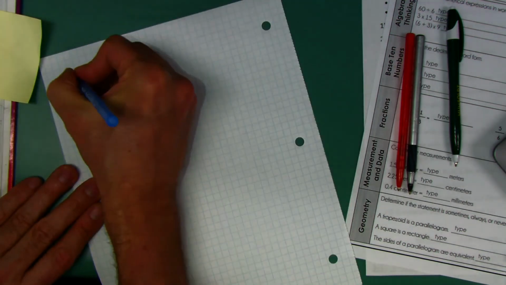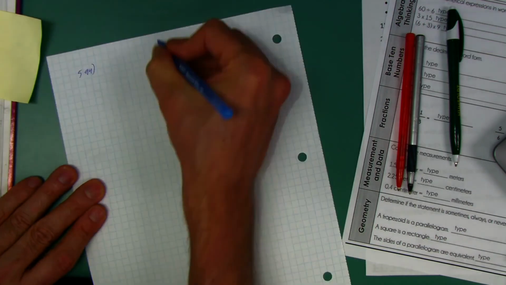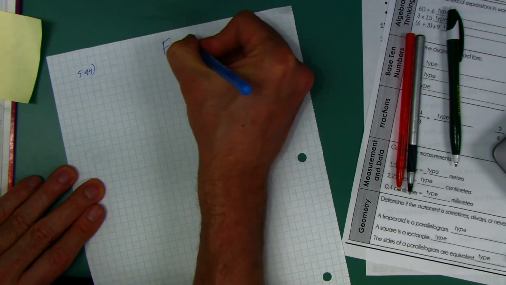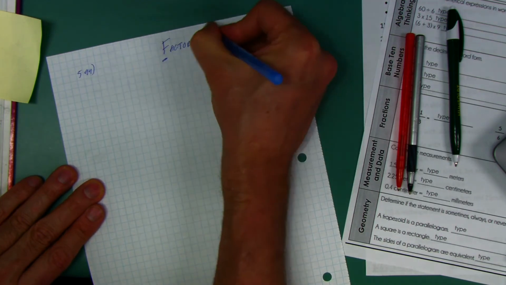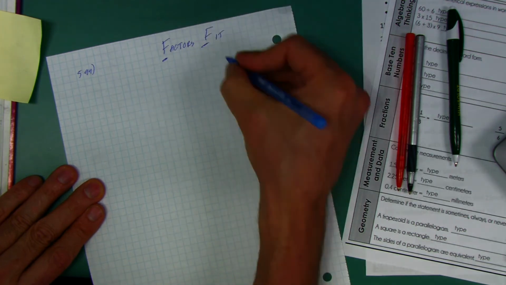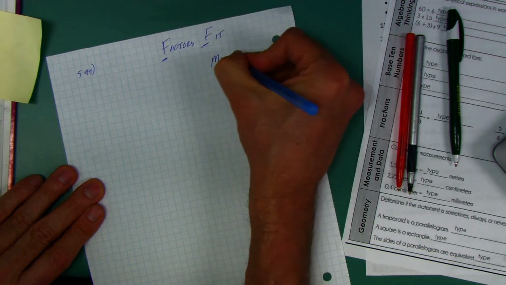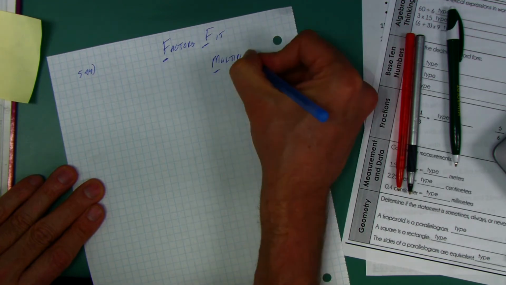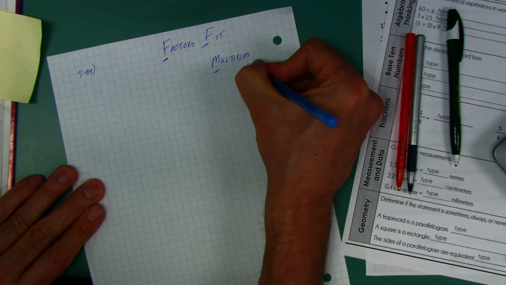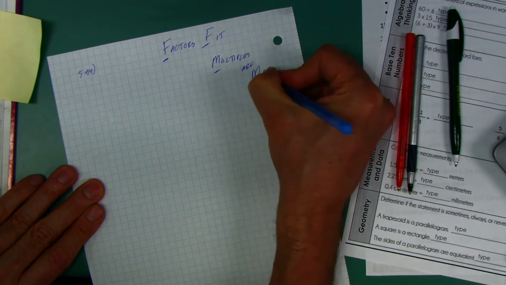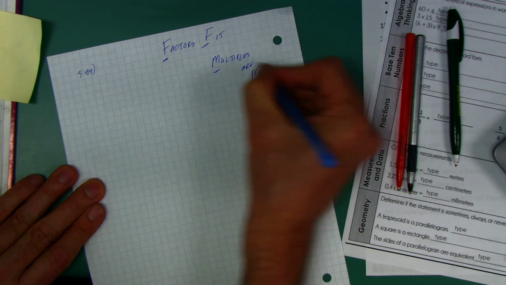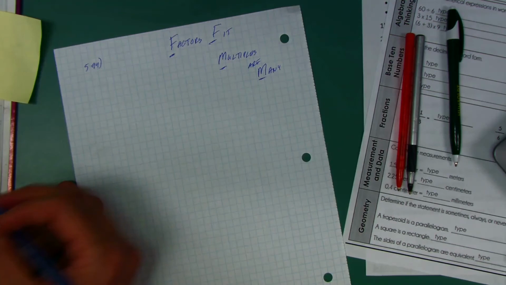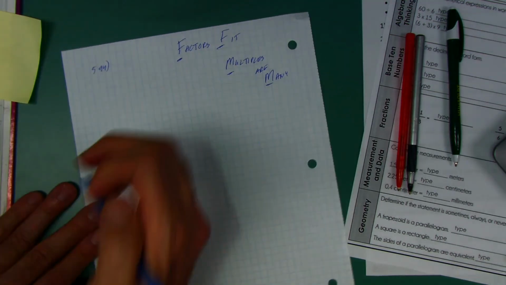All right. Now on to factors and multiples. 5-9-4. Okay. Write in big letters. Make that the F really big. Factors fit. Okay. Write in big letters. Especially the caps, the first. Multiples are many. Okay, it's called alliteration. So factors fit. The factors of 24 all fit into 24.